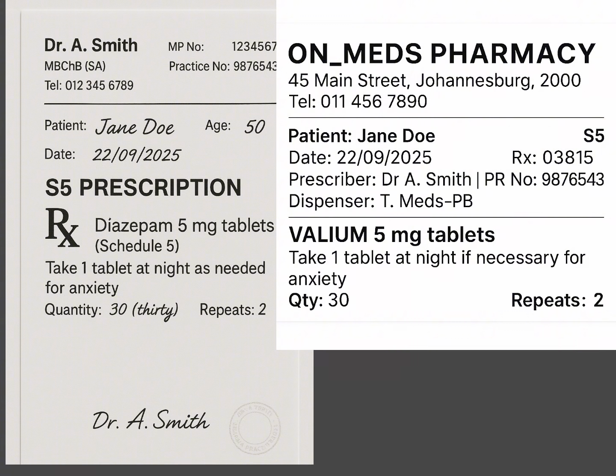And the dispenser is TMeds/PB. As I said, the letters after the slash mean a lot. In this case, PB means post-basic pharmacist assistant. As you can remember, when I discussed the scope of practice of each qualification, I did mention that post-basic pharmacist assistants are allowed to dispense Schedule 5 prescriptions, but under the direct supervision of a pharmacist.